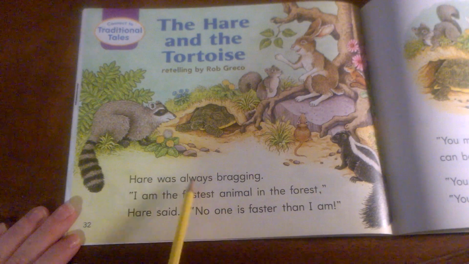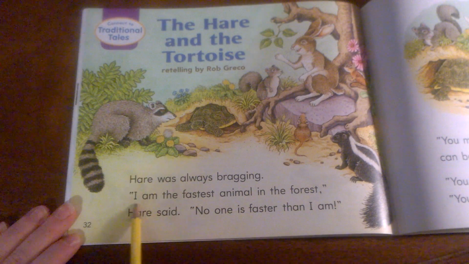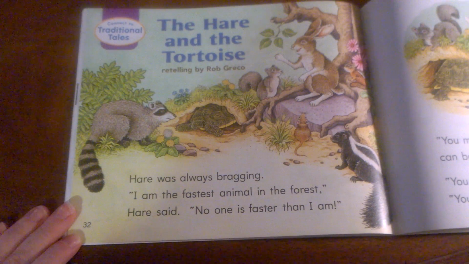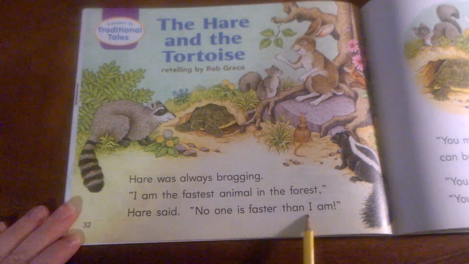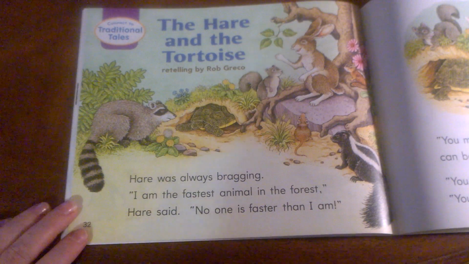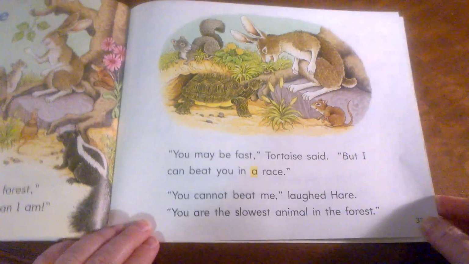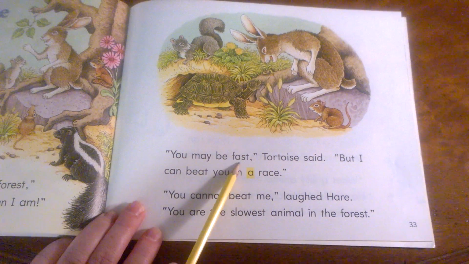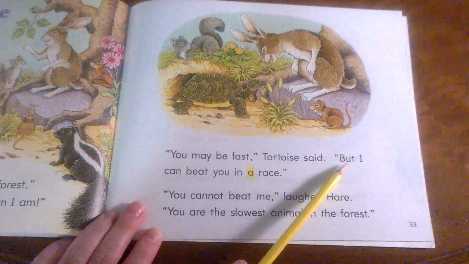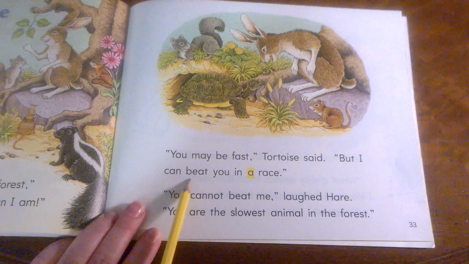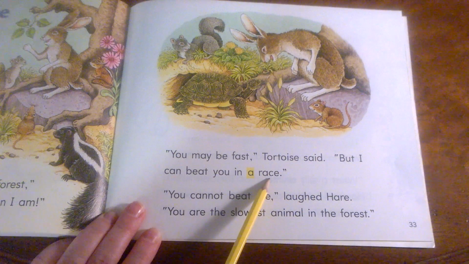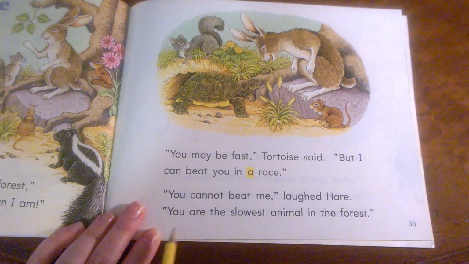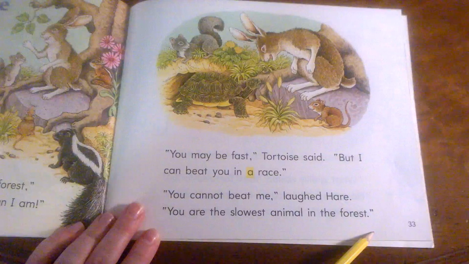Hare was always bragging. "I am the fastest animal in the forest," Hare said. "No one is faster than I am." "You may be fast," Tortoise said, "but I can beat you in a race." "You cannot beat me," laughed Hare. "You are the slowest animal in the forest."